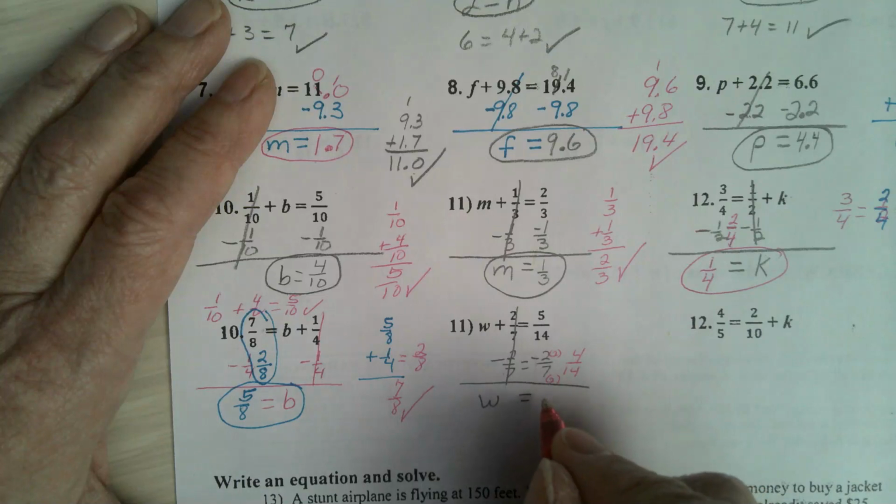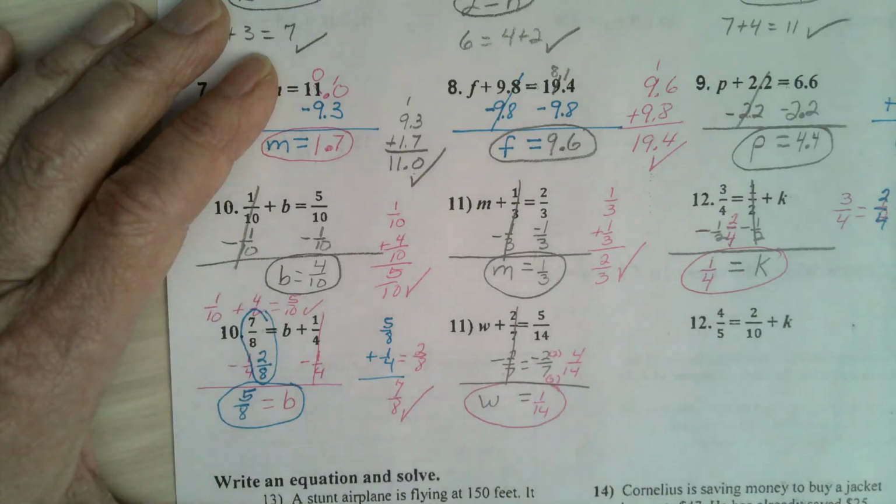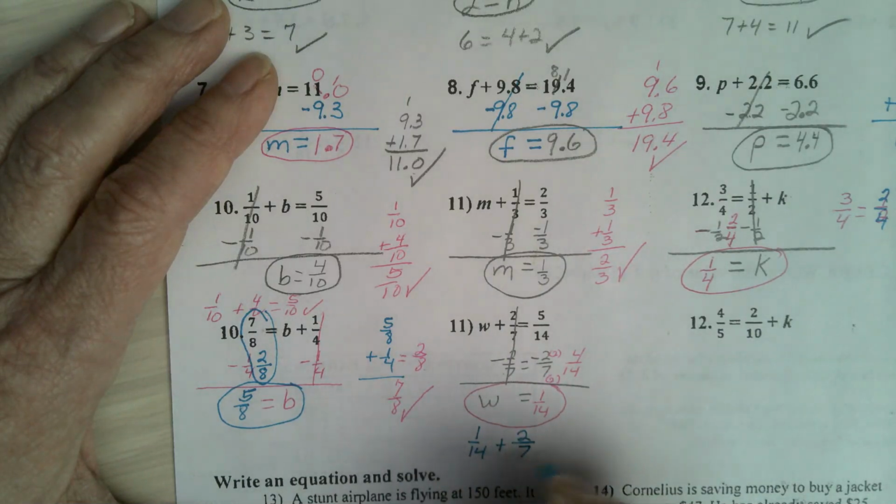1/14. That's right. 5 minus 4 is 1. Now let's do our check step. I'm going to do it down here this time. Replace W with 1/14. Does 1/14 plus 2/7 equal 5/14?